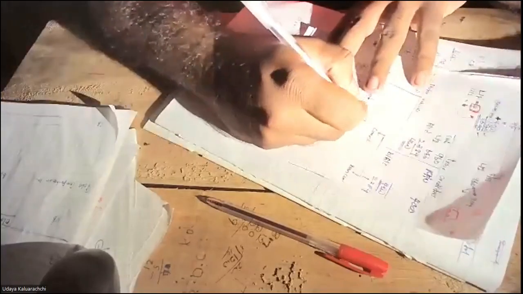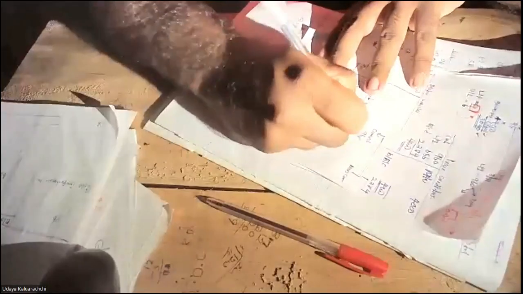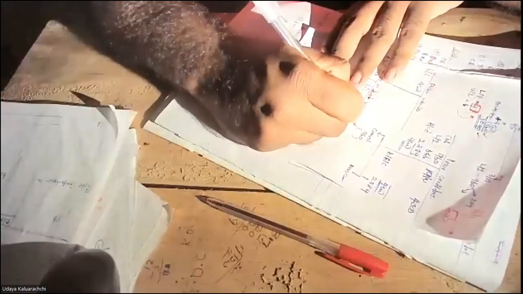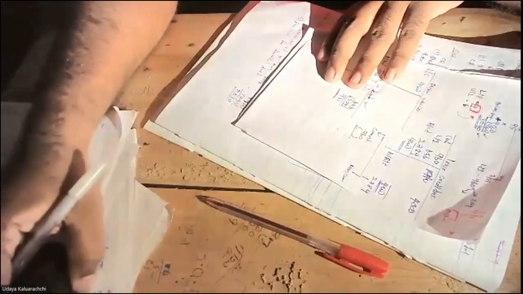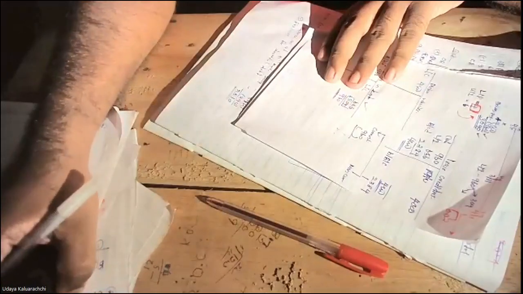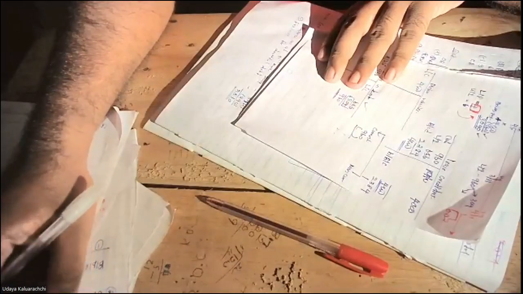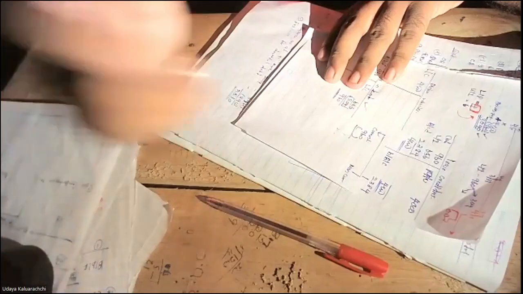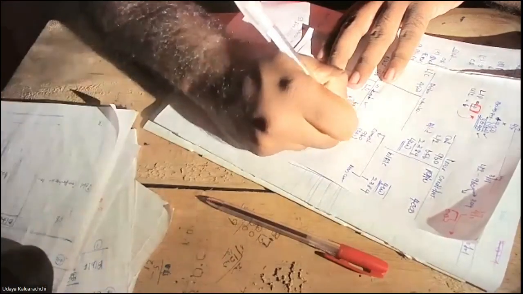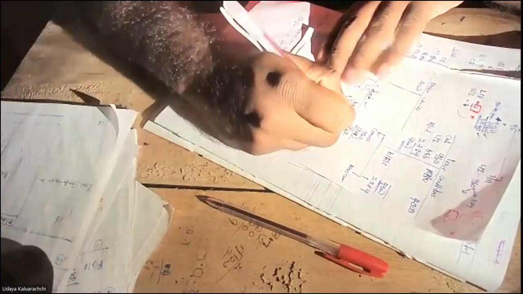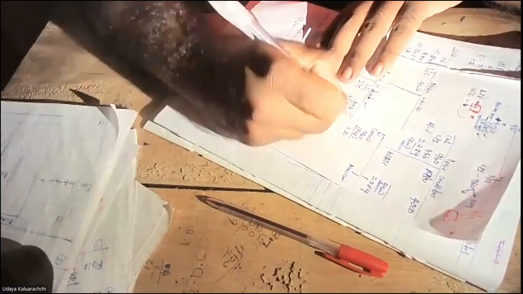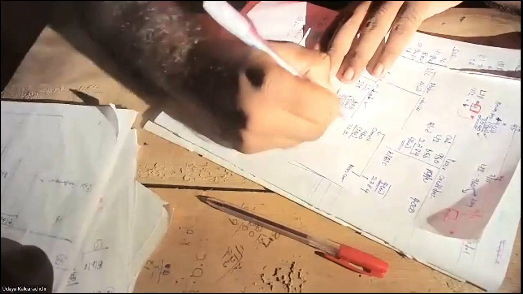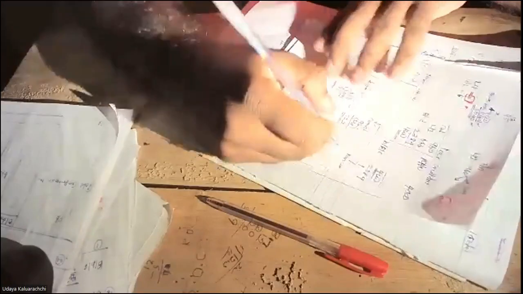How to find the current liability? Next year installment minus next year lease interest. It is 722.